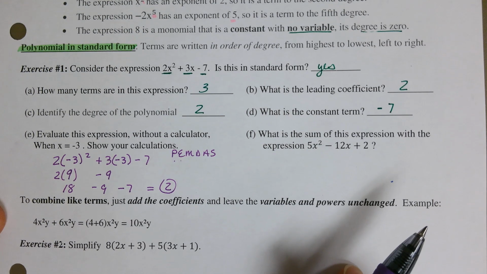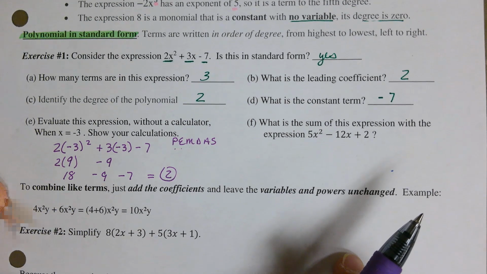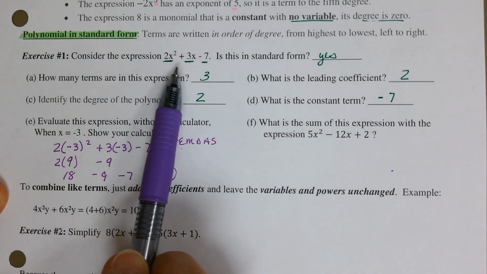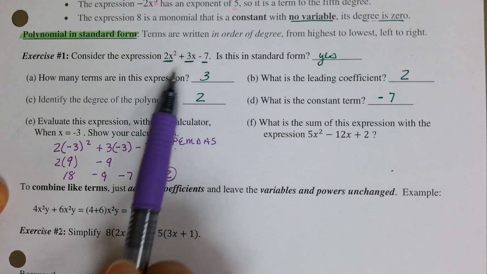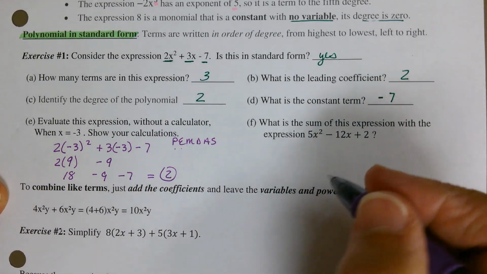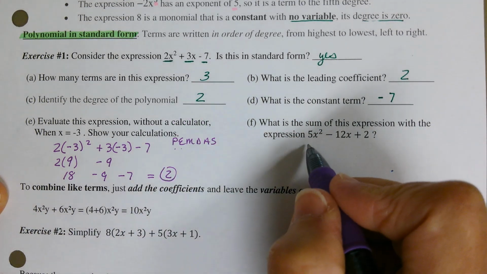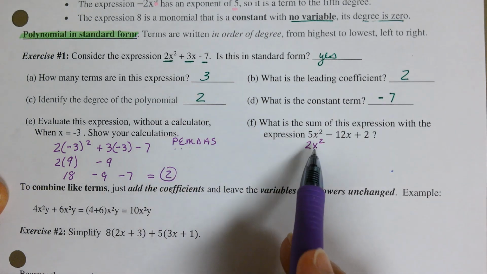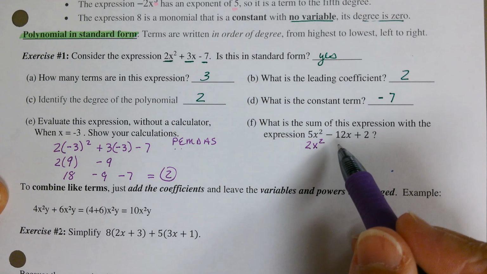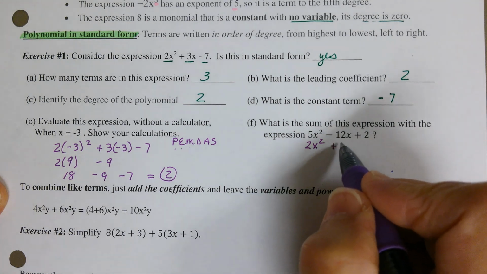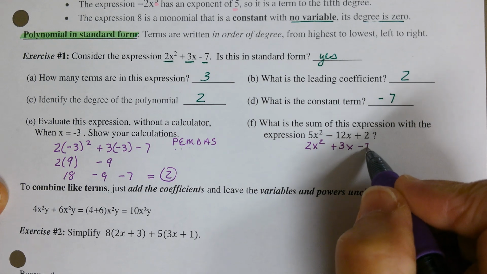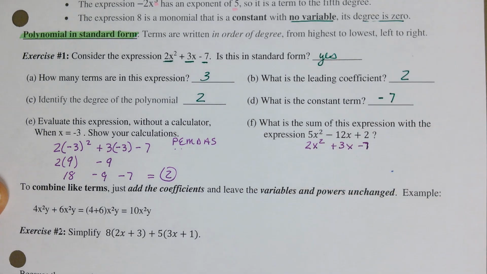What is the sum of this expression with the expression 5x squared minus 12x plus 2? Let me bring down our expression 2x squared plus 3x minus 7, placing it in line with its like terms. So our 2x squared will go right beneath our 5x squared because those terms are alike. Positive 3x beneath negative 12x, and minus 7 beneath our other constant 2.